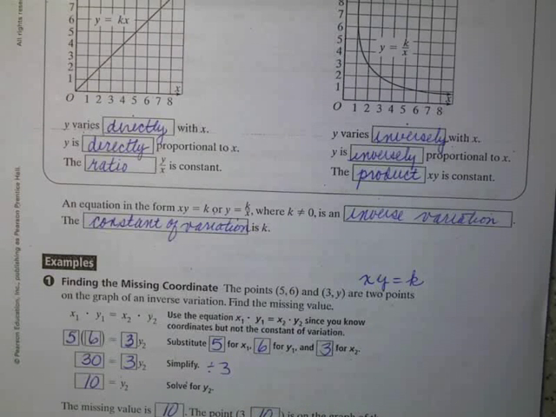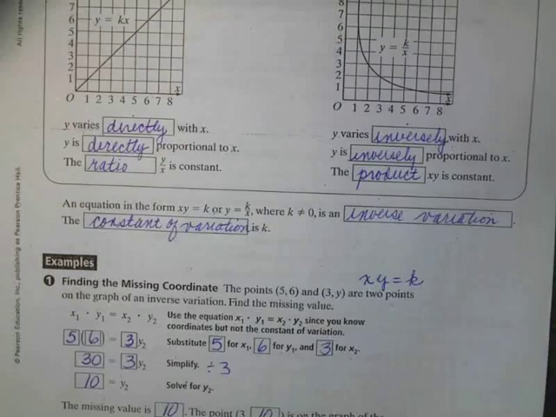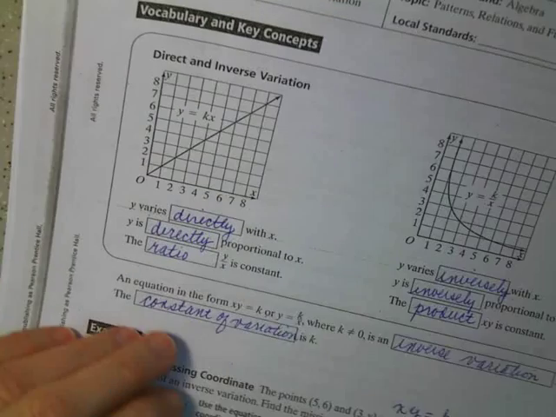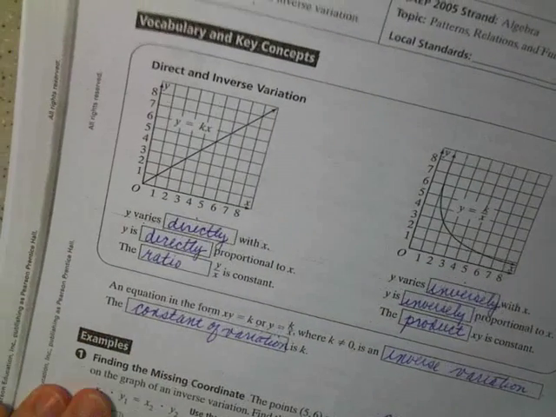The point (3, 10) is on the graph of the inverse variation that includes the point (5, 6). Okay, so that's relatively straightforward, just using the fact that if they are on the same graph of an inverse variation, the products of their x and y coordinates should be equivalent, and we can solve for a missing value there. Okay.